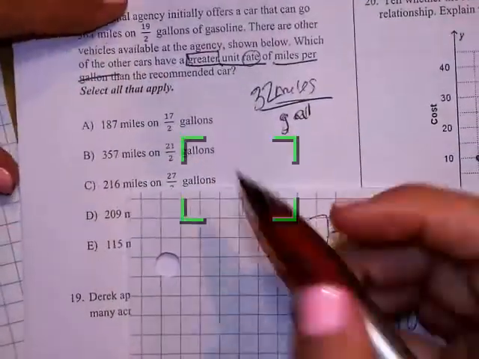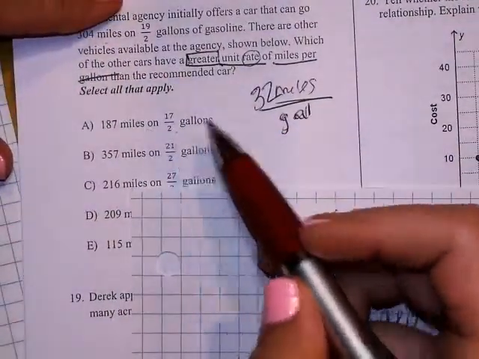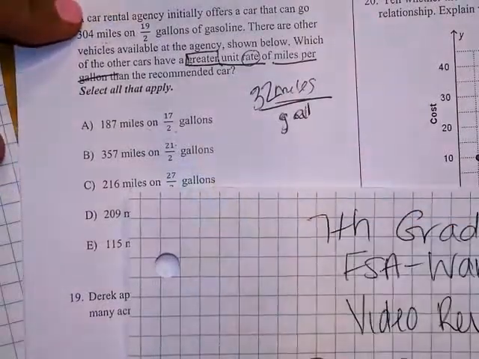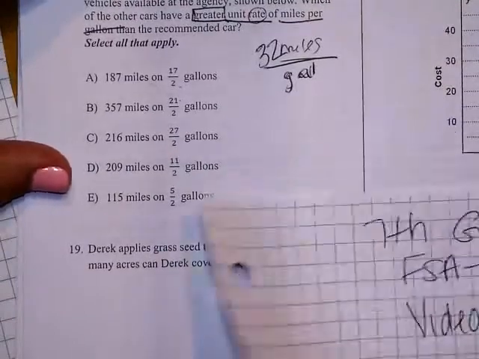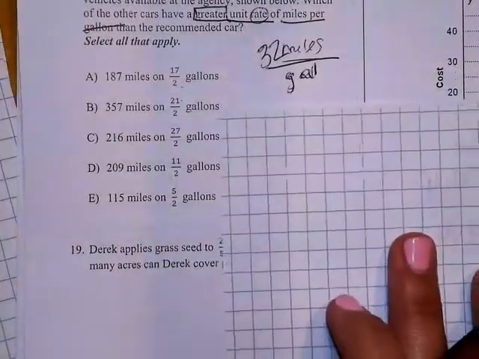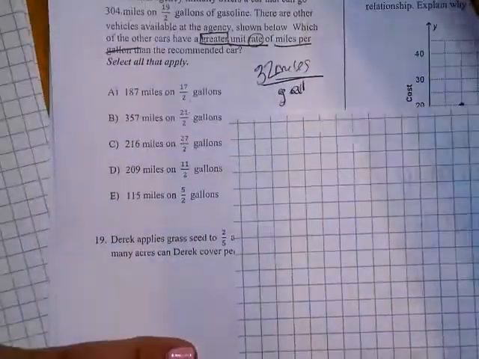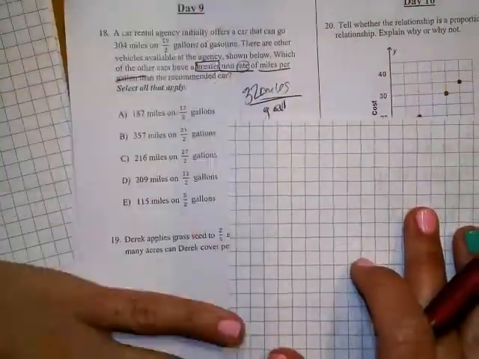Now you need to go back and look at these measurements. Yes, you do have to work each one of them out. You don't want to skip and possibly miss an answer choice just because you didn't want to work it out. Okay, so let me make this out a little bit so you can see all of my work.